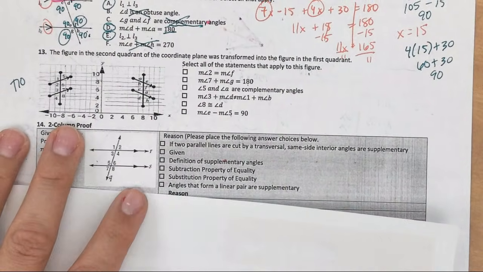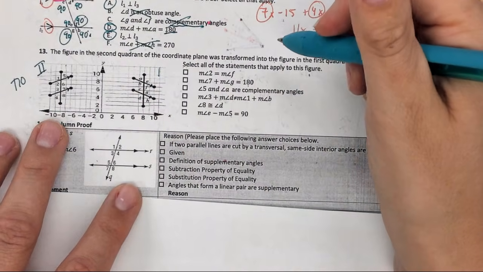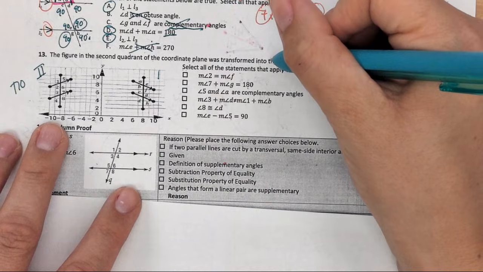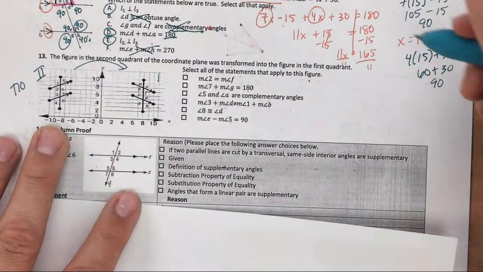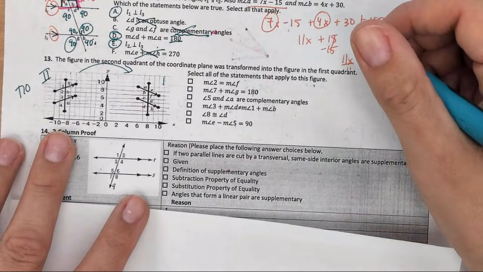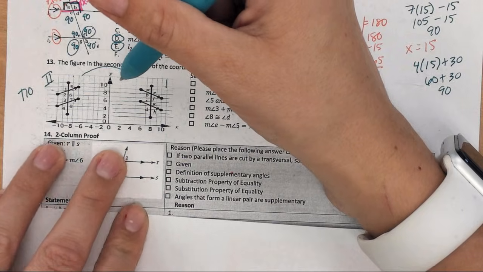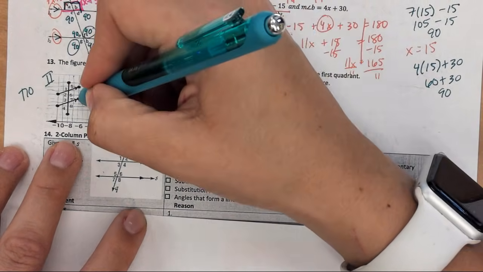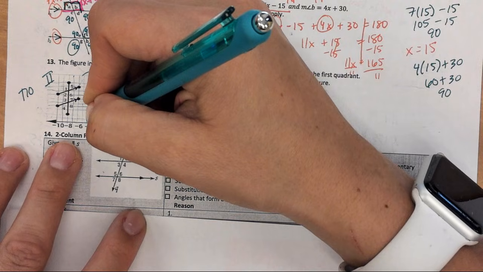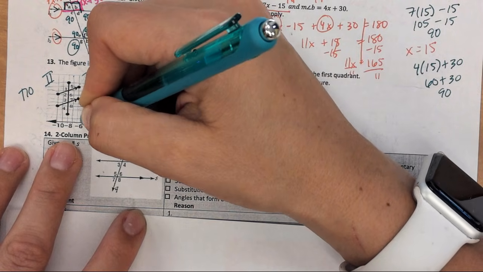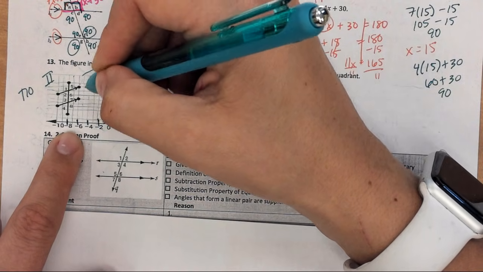So the figure in the second quadrant, right, so this is 1, this is 2. The figure in the second quadrant of the coordinate plane was transformed into the figure in the first quadrant. So we went from here to here. Select all the statements that apply to this figure. So if you notice, first off, looks like this is just a solid reflection. Notice this point looks like it's at, let's see. Okay, here's 2, 4, 6, 8.